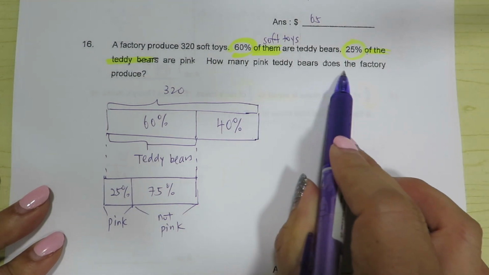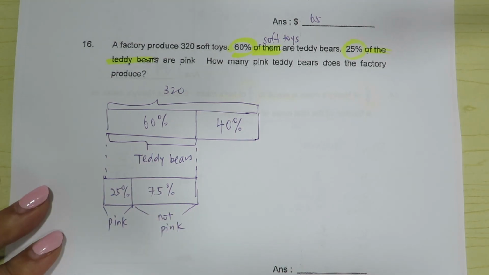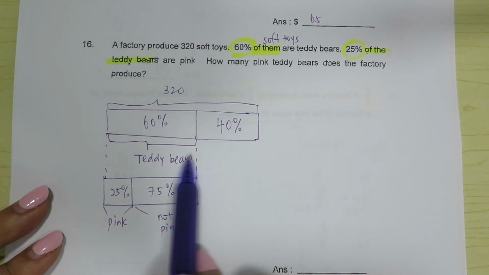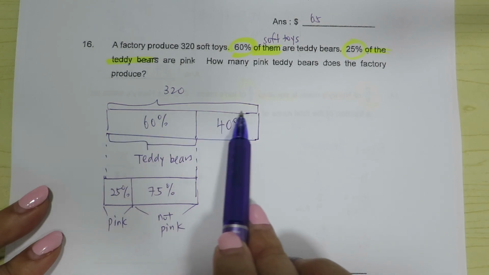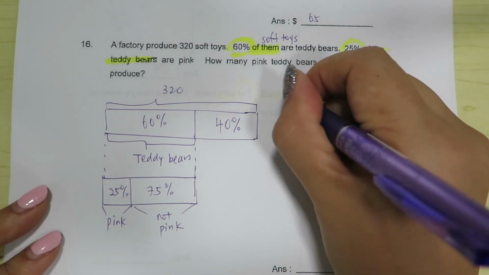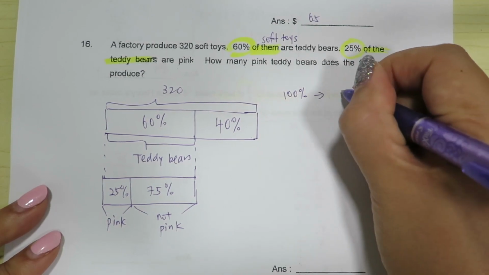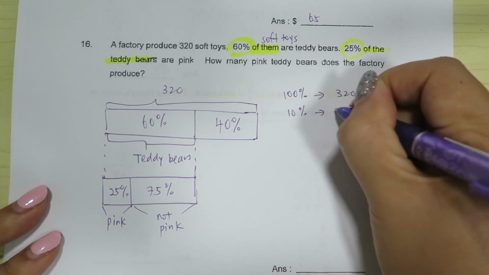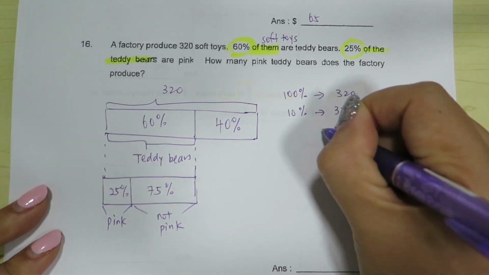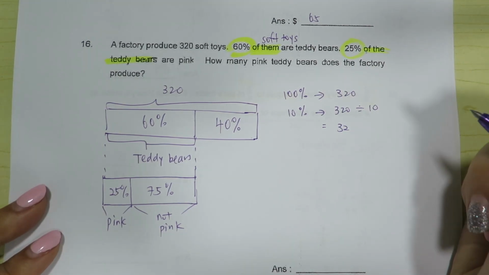So we need to find how many pink teddy bears the factory produces. So let's find out the number of teddy bears first. We know that 100% is 320. I can go and find 10%. I will take 320 divided by 10. I get 32. This is 10%.